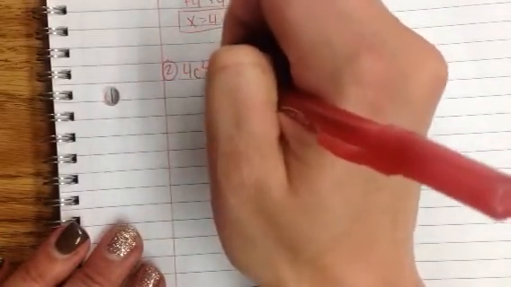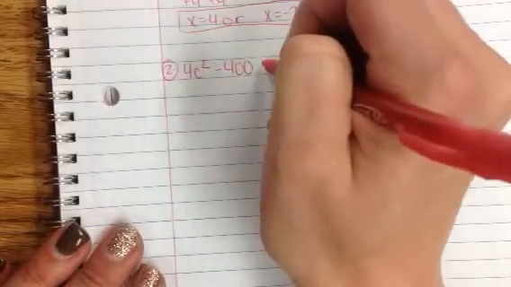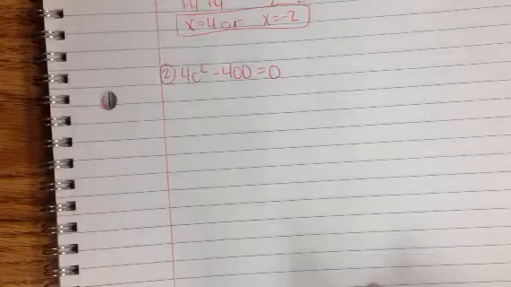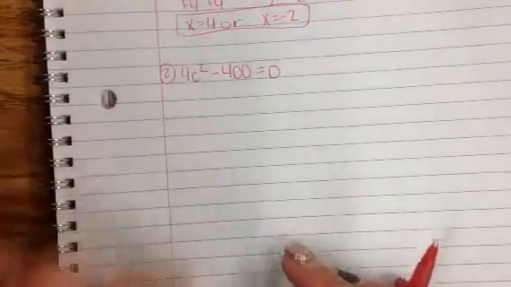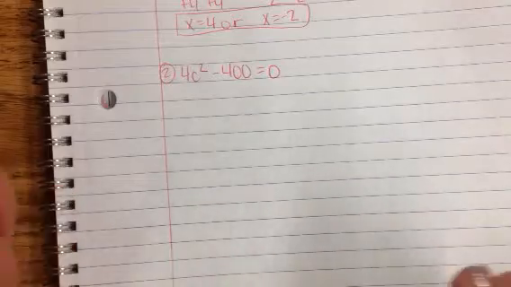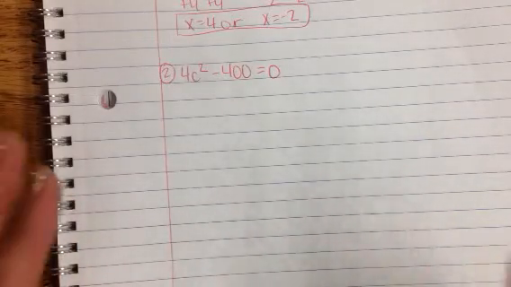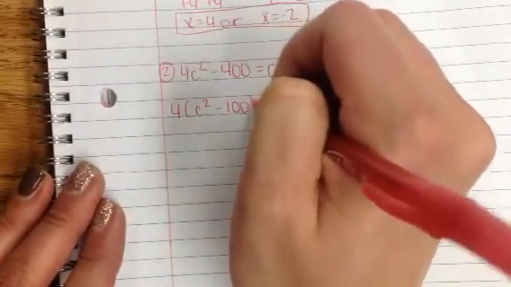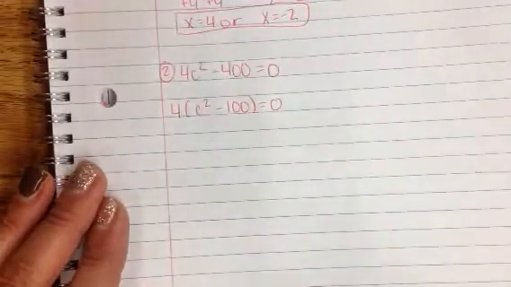Another type of problem you might see is 4c squared minus 400 equals 0. Well, now we're in standard form, so we have to do a little bit of work. This would be one where we're going to solve by factoring. The first step that you want to do in factoring always is factor out the GCF. Well, they both have a 4 in common. So I can pull out a 4, and I'm left with c squared minus 100 equals 0.